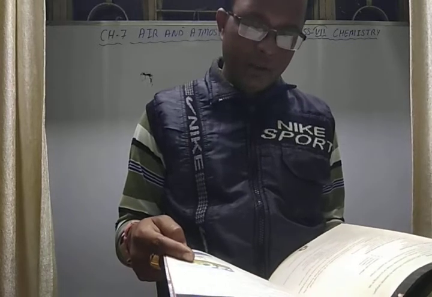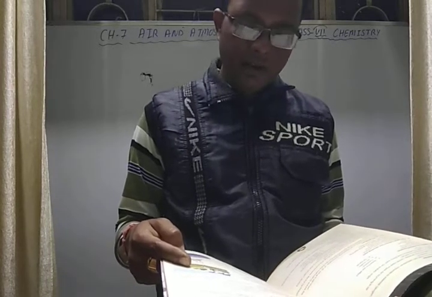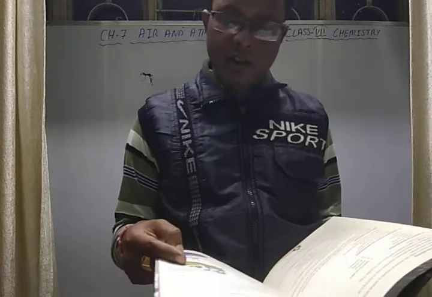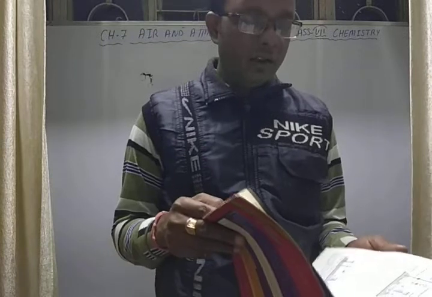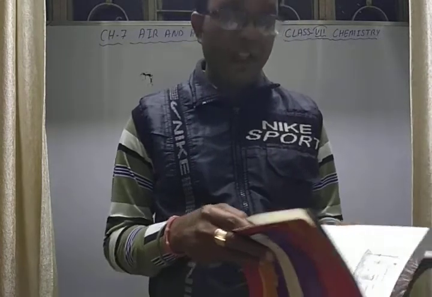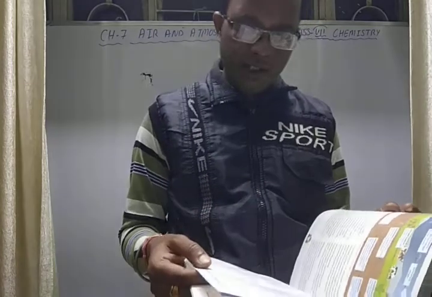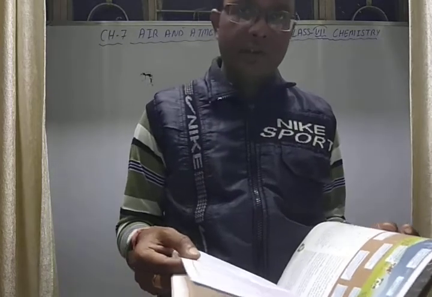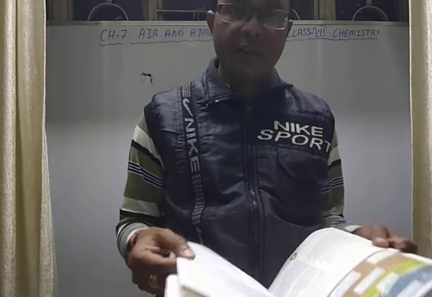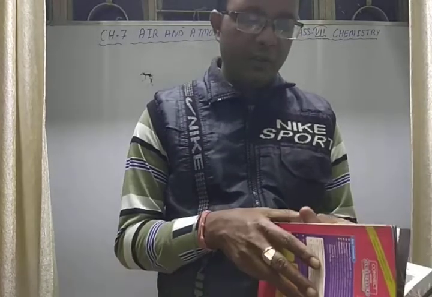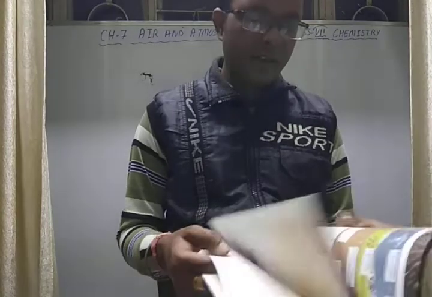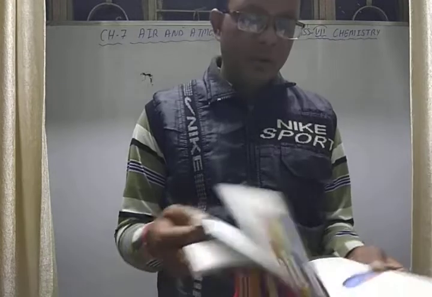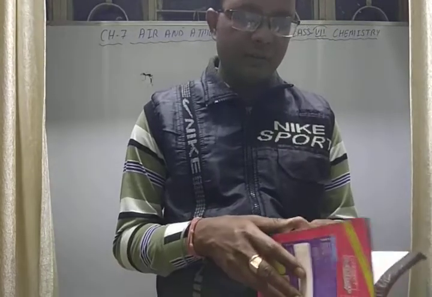Write down the chemical equation for the gas C being prepared. For this, the experiment given here is 2H2O2, hydrogen peroxide, in the presence of catalyst MnO2, gives 2H2O plus O2. So in this way you can have these picture study questions in this chapter. We have to follow these questions thoroughly.